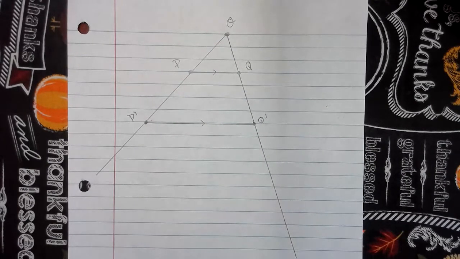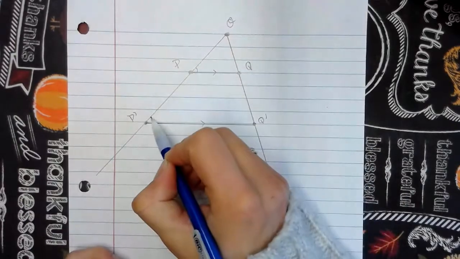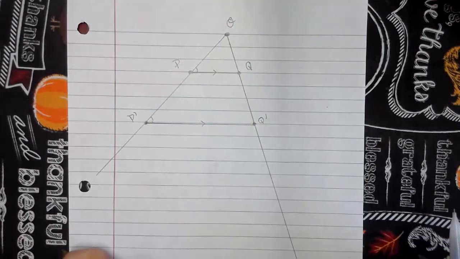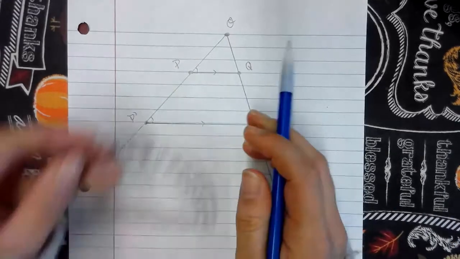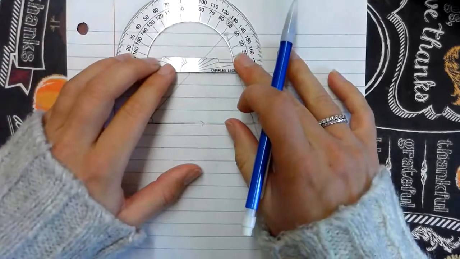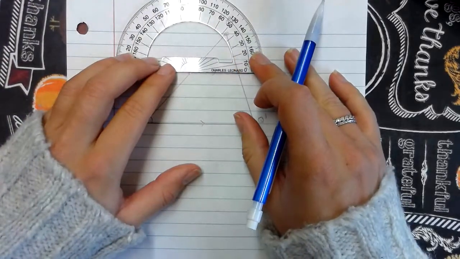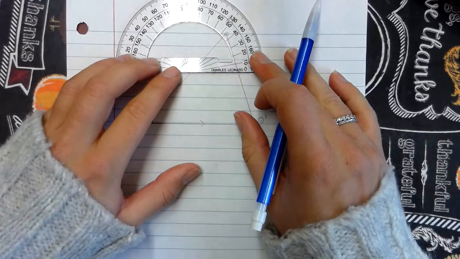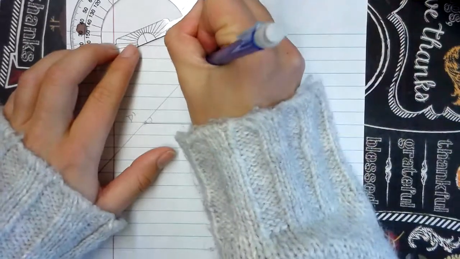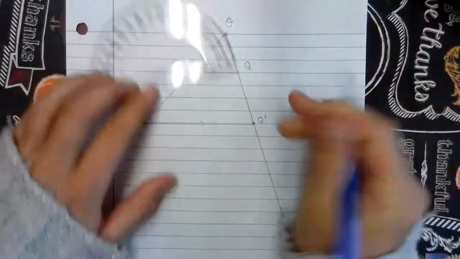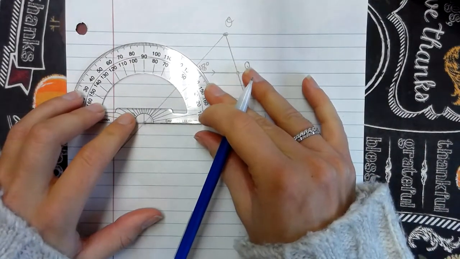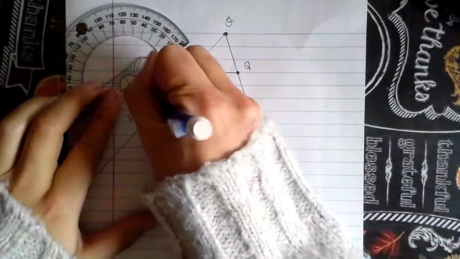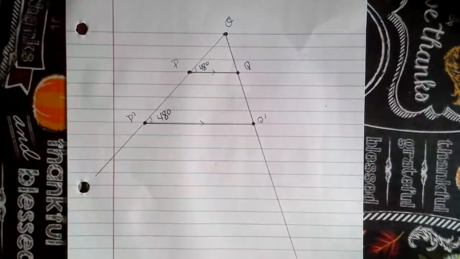Now, you don't have a protractor at home, but I do. So what I'm going to do is measure this angle here and this angle here. What I want you to do at home is think about what I should find when I measure both of these angles. Here I'm getting about 48 degrees, and here I'm getting about 48 degrees.